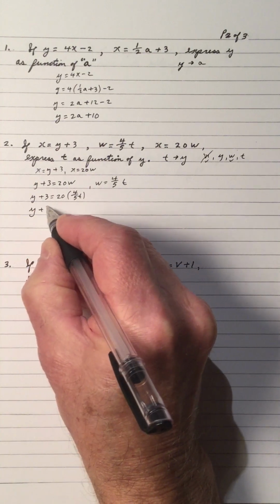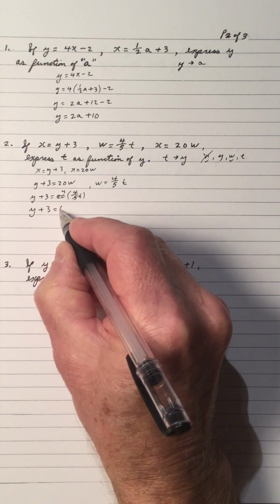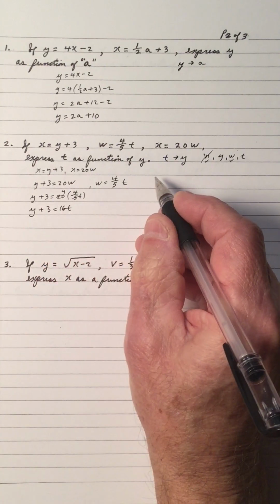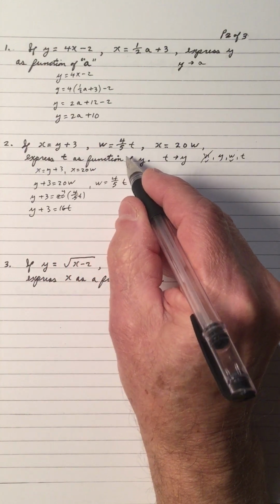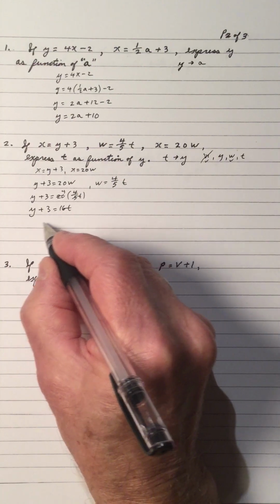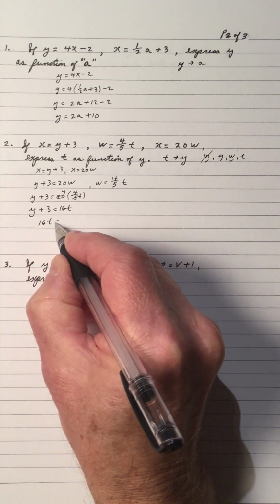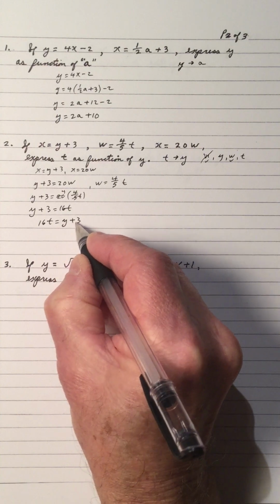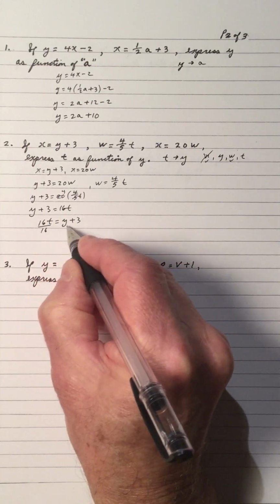So y plus 3 equals 5 into 20 goes 4. We have a 16t. So we need t as a function of y. So that means, let's reverse it, switch it, 16t equals y plus 3. I just flipped it around. Now I can divide by 16.